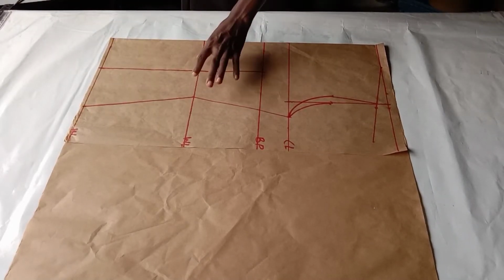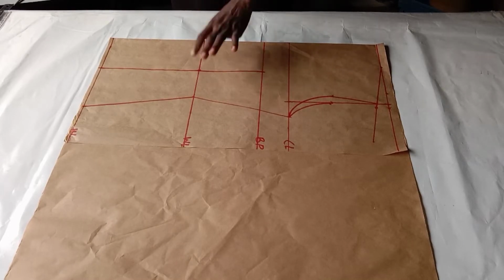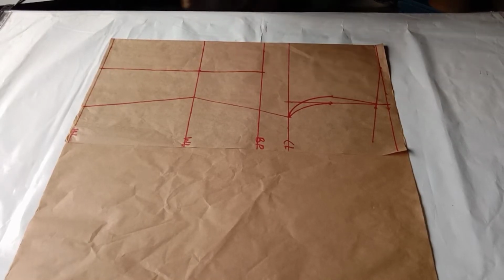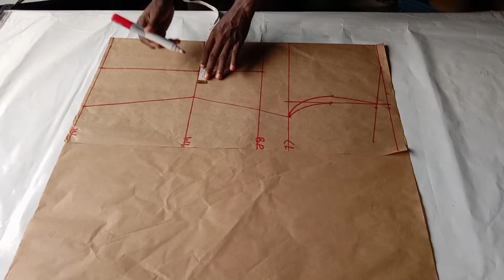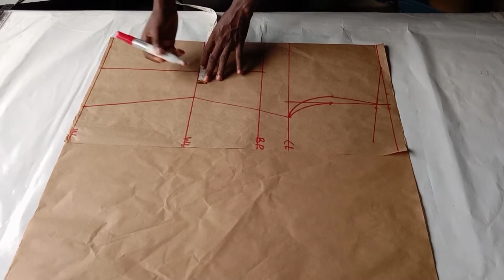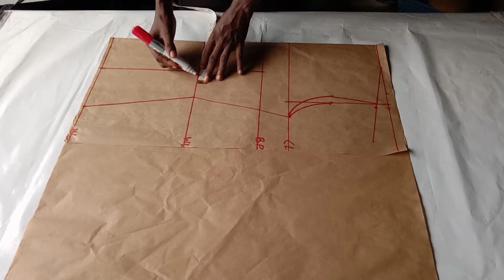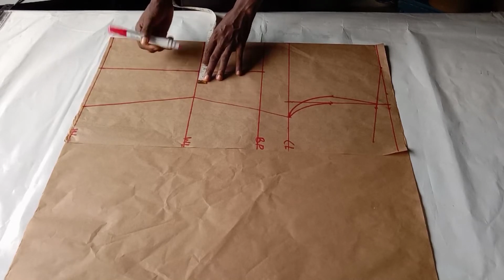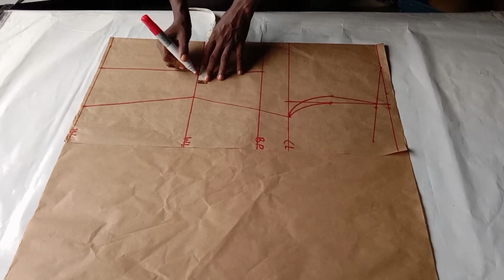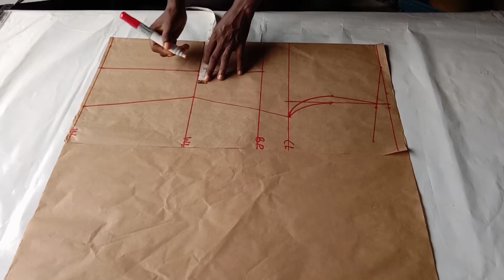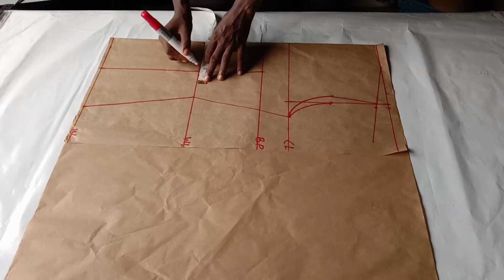Now, on the waist dart, remember I said I'll be using the waist dart for this tutorial. I'll take in 1/2 inch on both sides. You can go as far as taking in 3/4 inch or 1 inch on both sides, but 1/2 inch is what I'll be making use for this tutorial. So I have 1/2 inch on both sides.